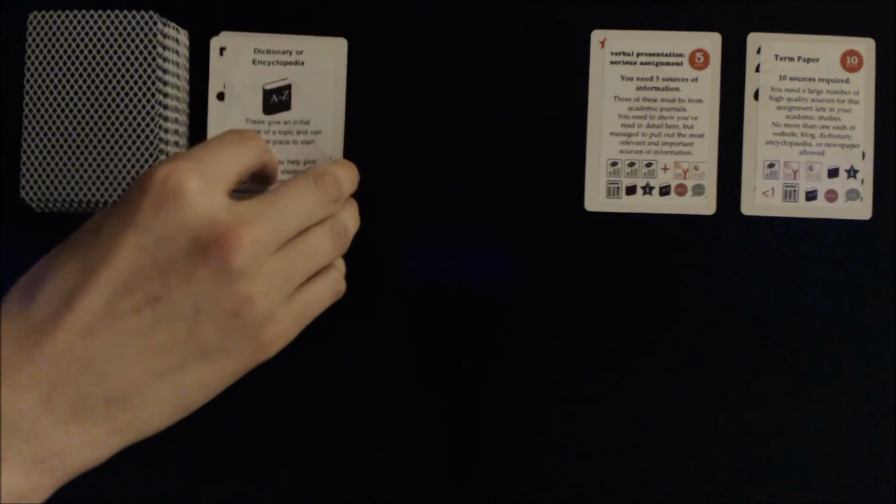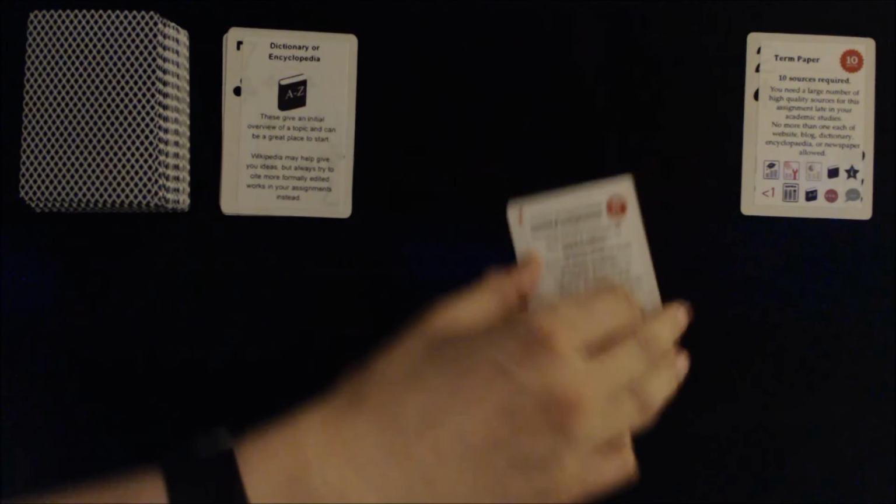Remember, players can choose the top card during their turn, so there can be strategy in how you discard them. Keep any completed assignments near you. You will add up these point values at the end of the game. Once an assignment has been completed, draw a new assignment card. You should always have 2.